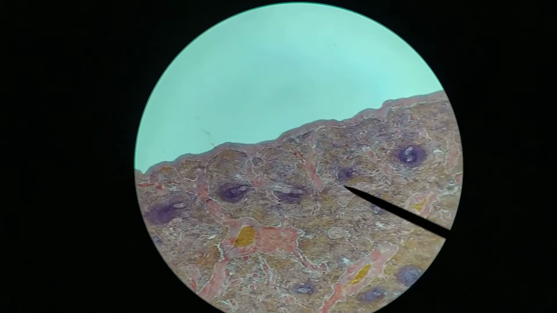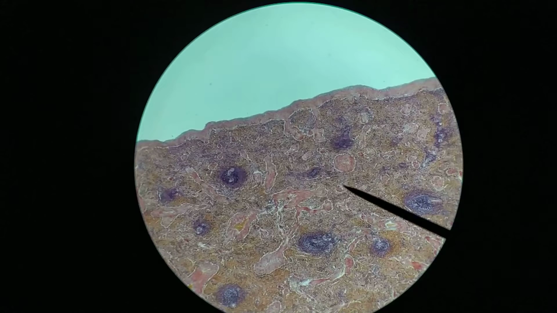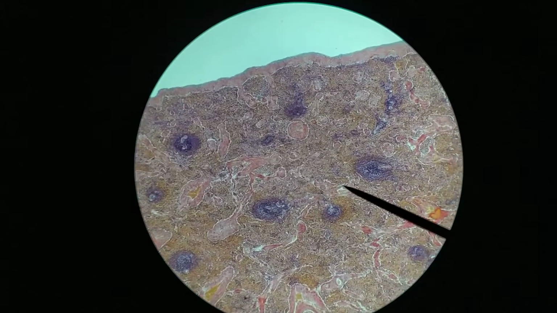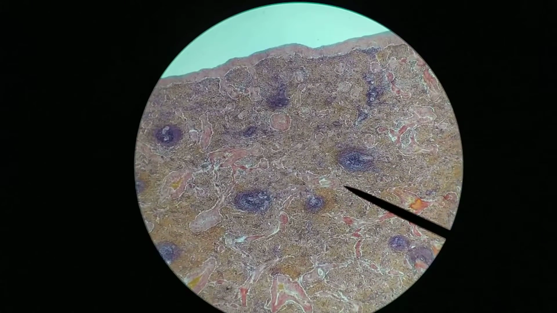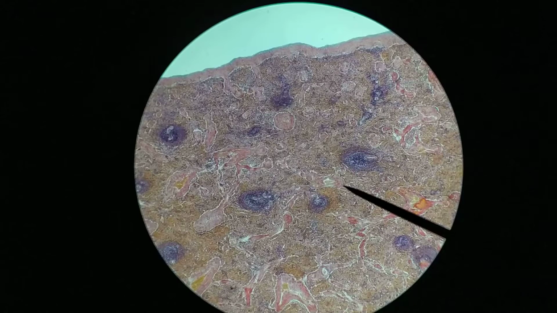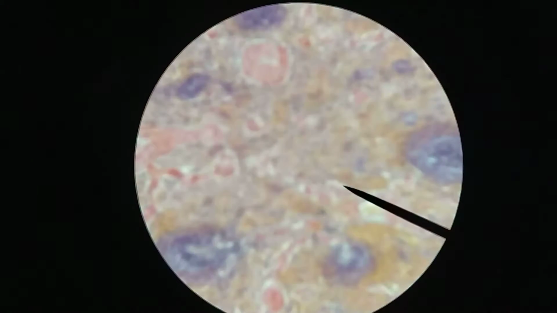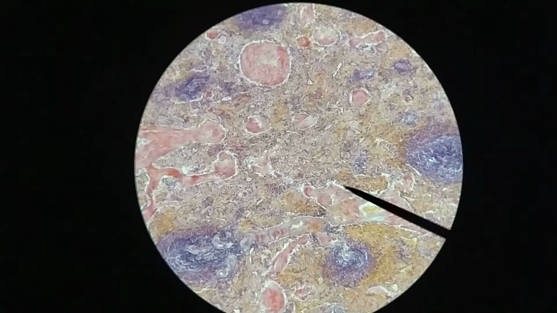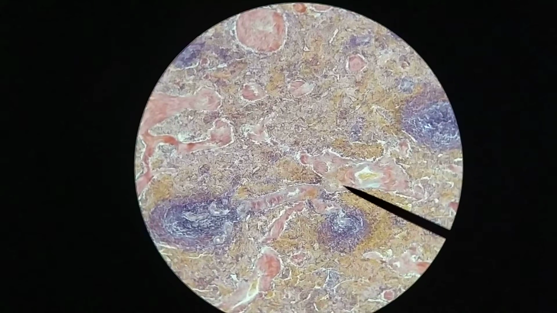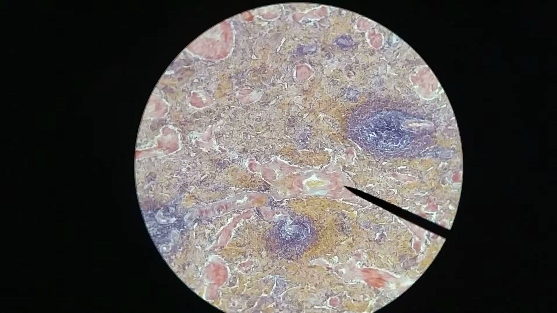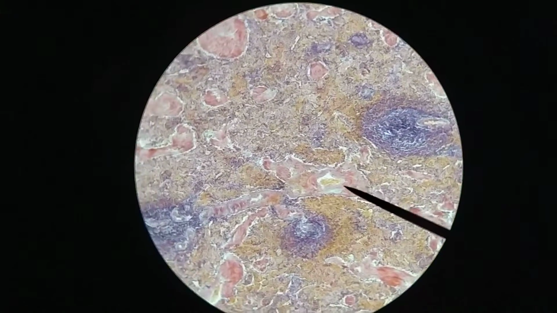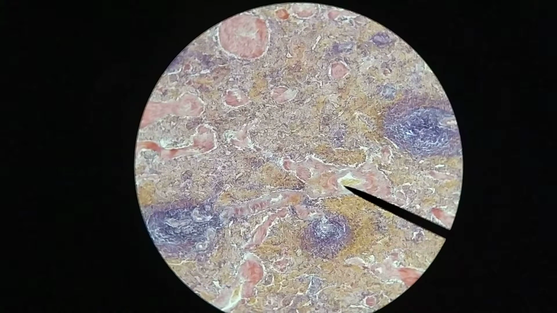Okay, so let me try to see if I can find a good spot for us to start when we zoom in. So right now we're looking at the lowest magnification I have. This is at 40x. So again, you cannot see the whole organ here. And I'm going to zoom into 100x. So what you're seeing here is a trabecula, so dense irregular connective tissue with a blood vessel on the inside.